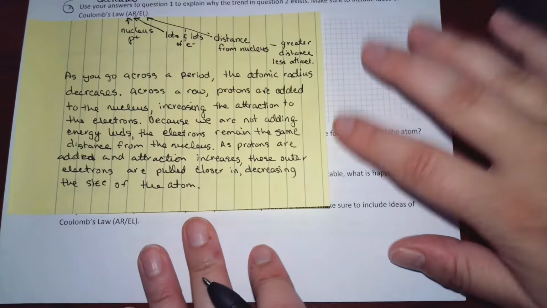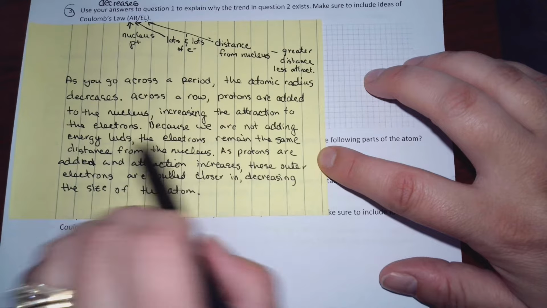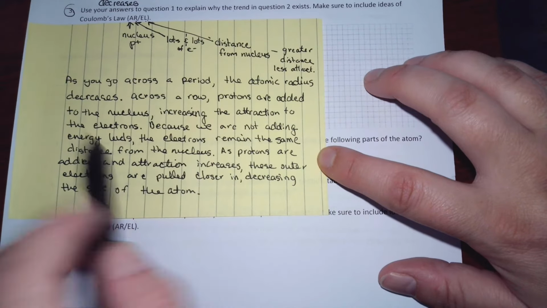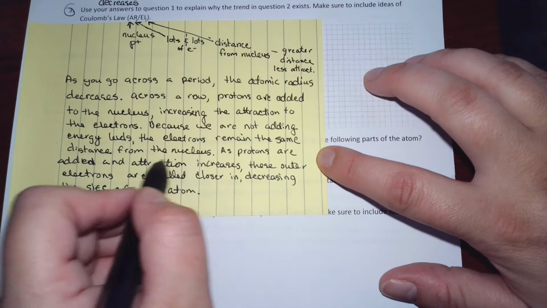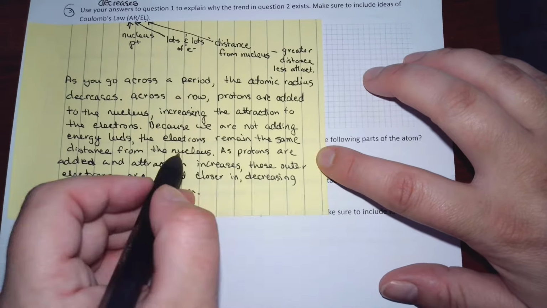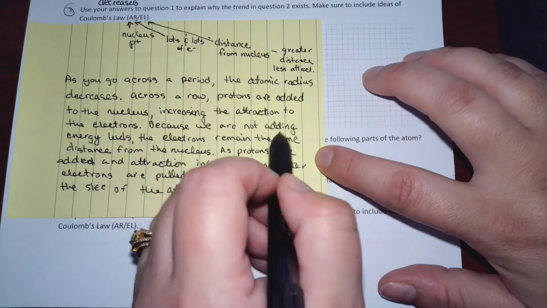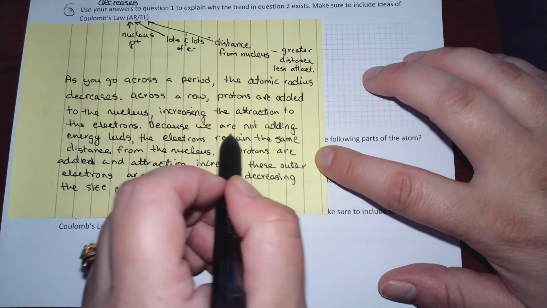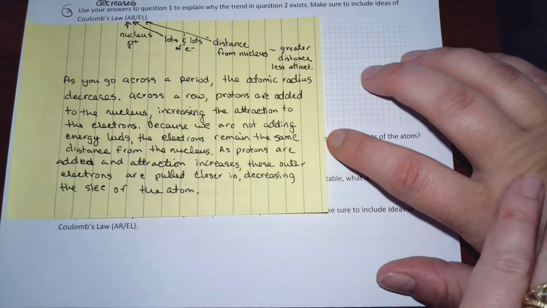Sorry, that went a little off the page. There we go. Now, the only thing that I don't love about this is where I said the electrons remain the same distance. What we might say there instead is the electrons are not getting further away from the nucleus. That might be more correct, because as we add protons, they're actually getting closer to the nucleus. So we might actually add there that the electrons are not getting farther from the nucleus. That might be more correct to add.